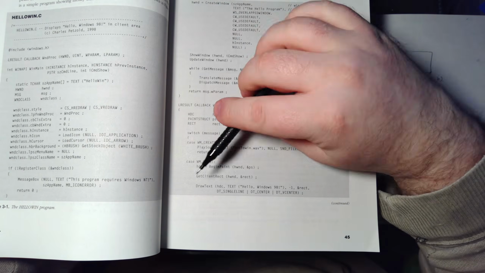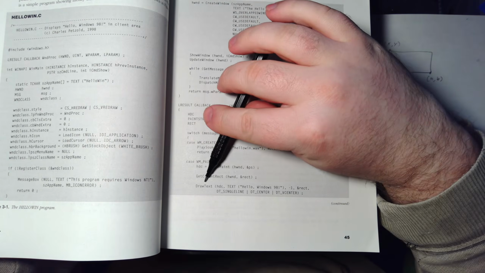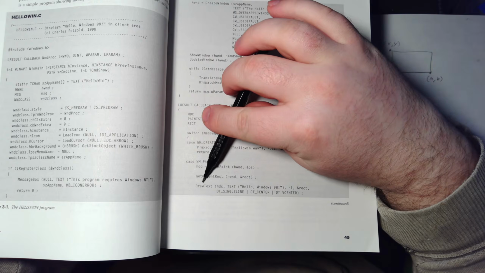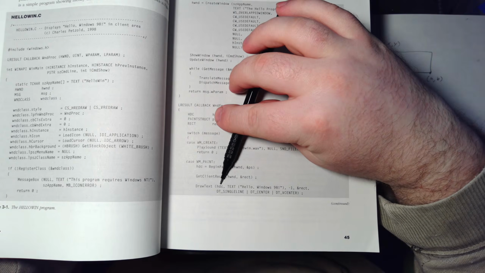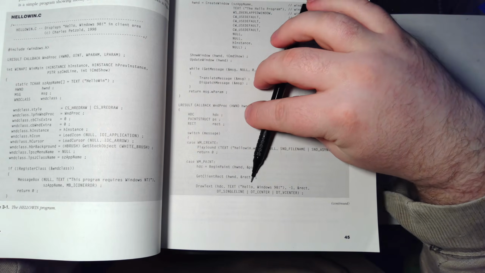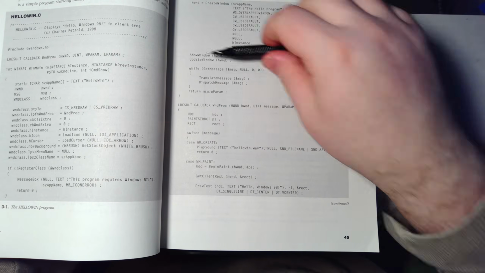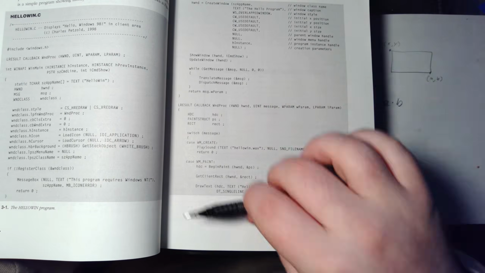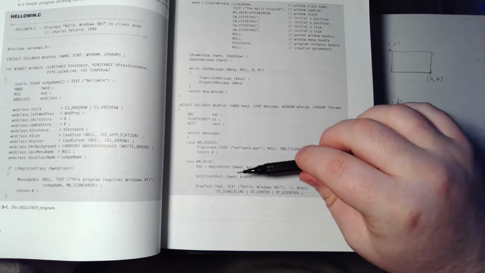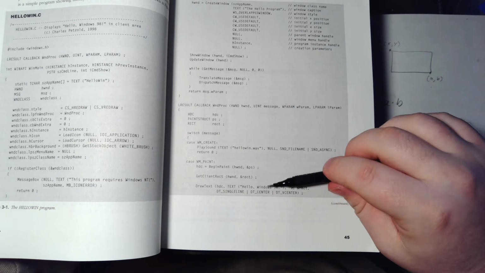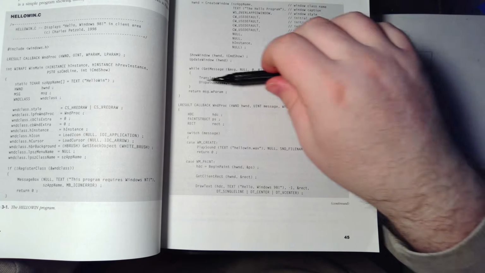And then finally, we're going to perform this DrawText function, which, using the device context, is going to draw this text, Hello Windows 98, inside our rectangle, which describes where our window is. It can actually only draw within our rectangle; it can't draw outside of our window. It will draw it as a single line of text, centered both horizontally and vertically.